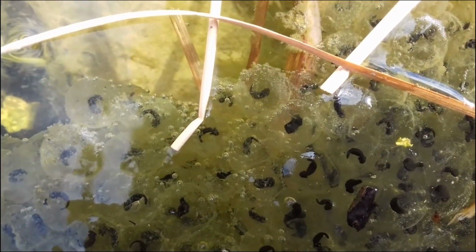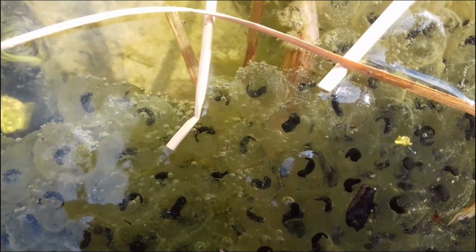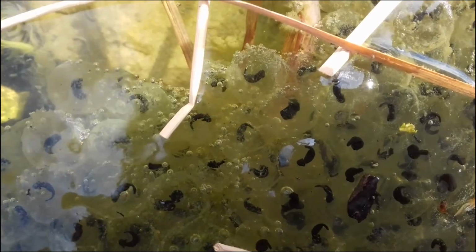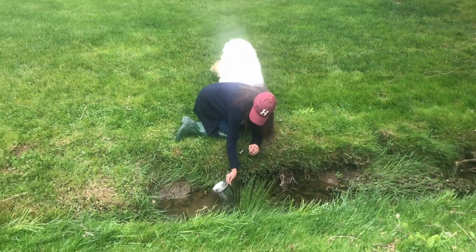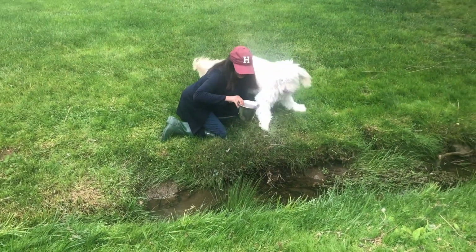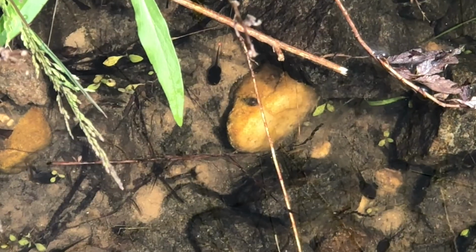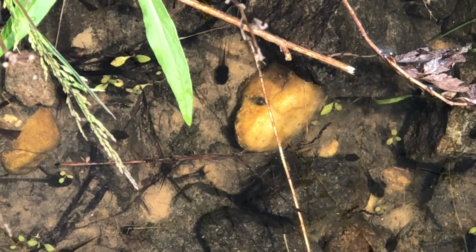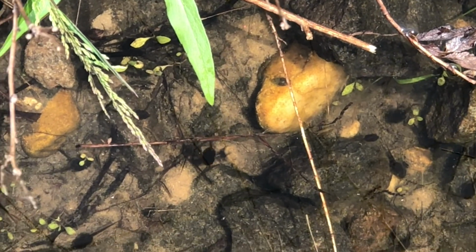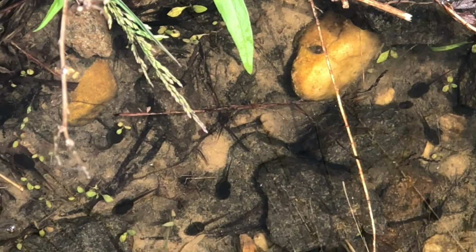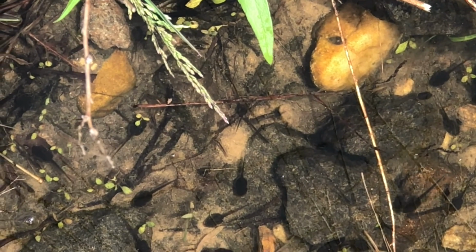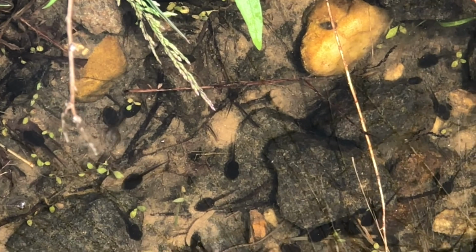Spring is a perfect time to observe the life cycle of a frog. Look at this picture here. Frogs lay eggs on plants hanging on water. It takes about 7 days for the eggs to hatch and the tadpoles jump into the water. The tadpoles have a tail so they can swim in the water.